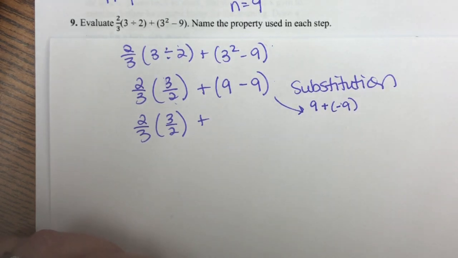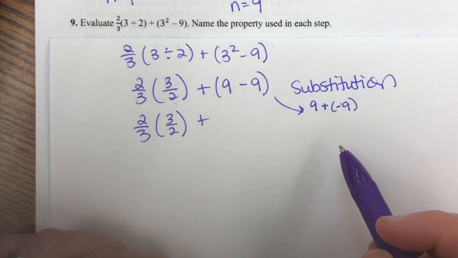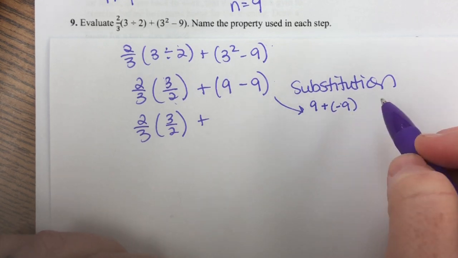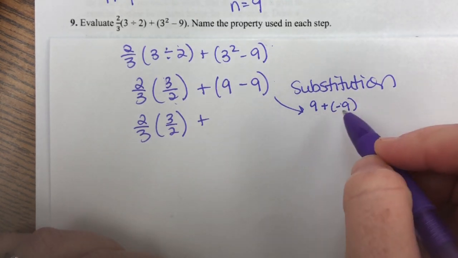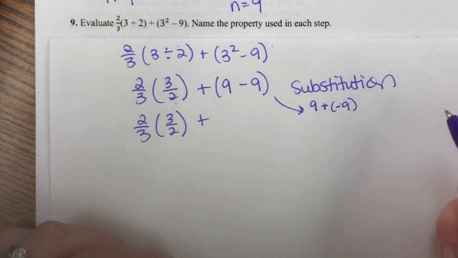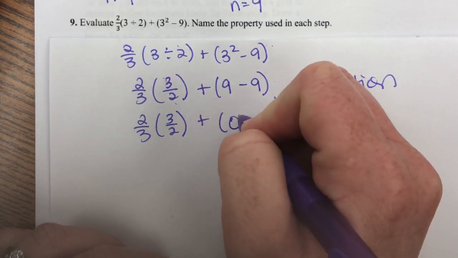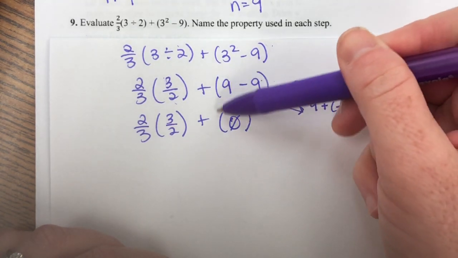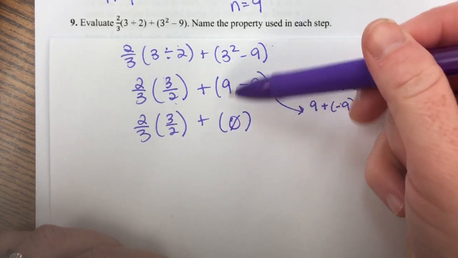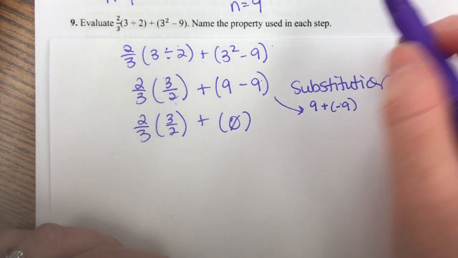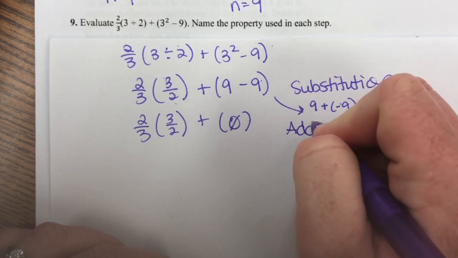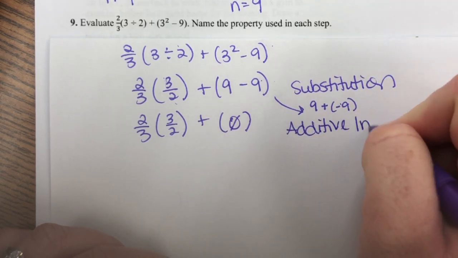And our property that we use is the additive inverse property when we add numbers that are opposite and the answer is 0. So I'm adding 9 and negative 9, and the answer is always going to be 0. So here, I'm going to simplify that. And going from this step to this step, when this is all I changed, this is the additive inverse property because I added opposite numbers and got 0. Additive inverse.